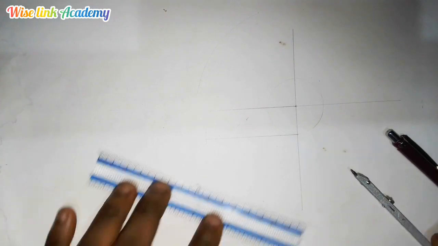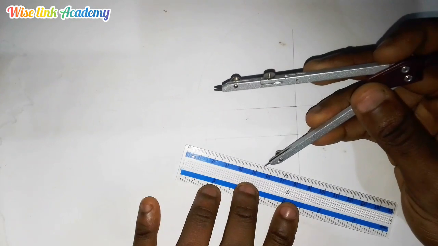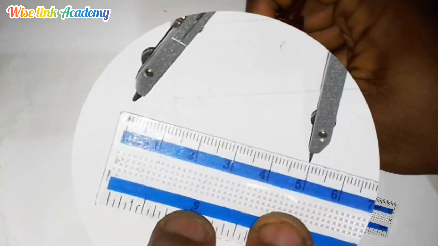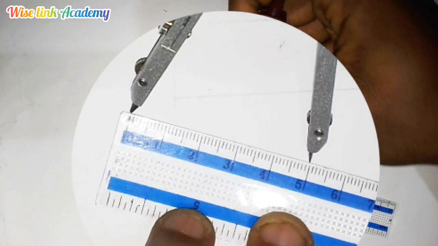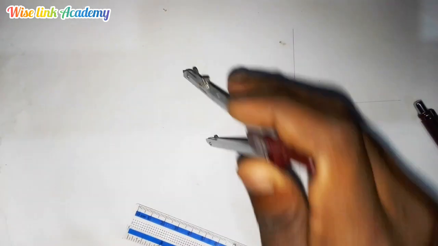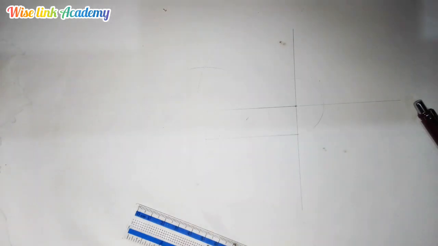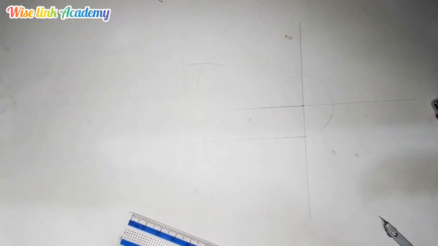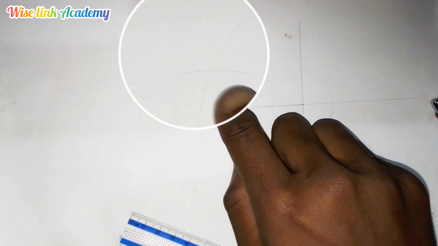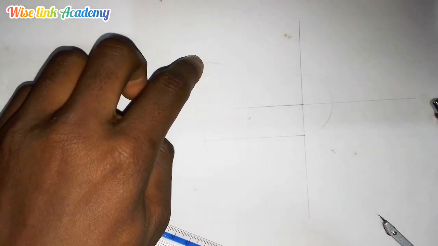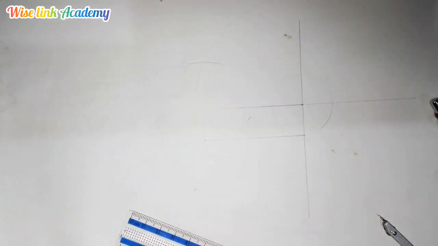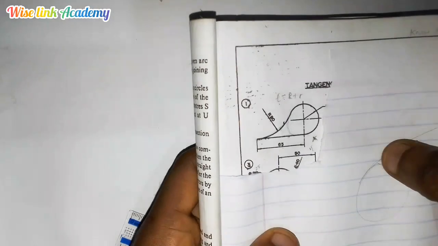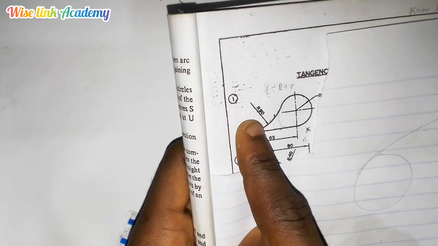Let's measure our 50. This is our 50. You place it at this point. Then strike an arc. You can see that now. You can see that there's an arc cutting through. Let me zoom it. This is the arc cutting through. From this point, you can now measure radius 50.